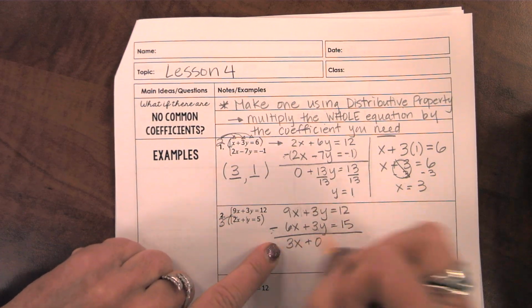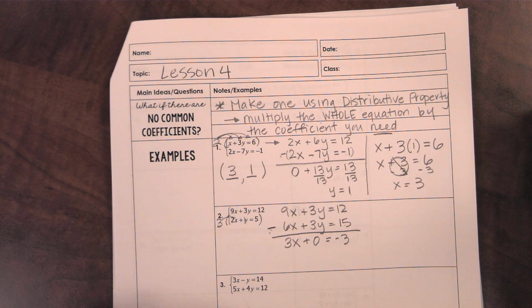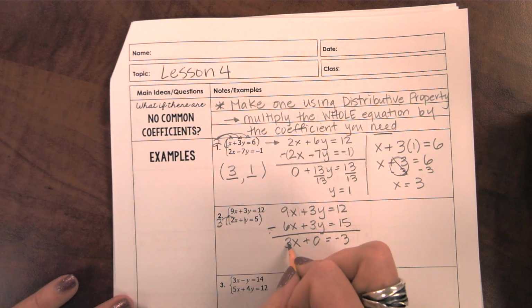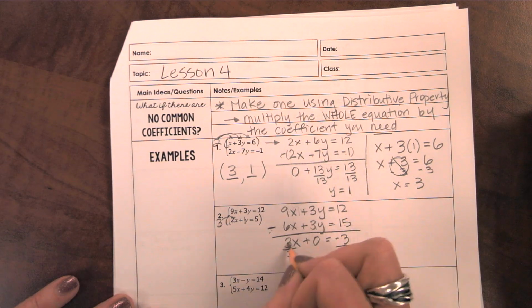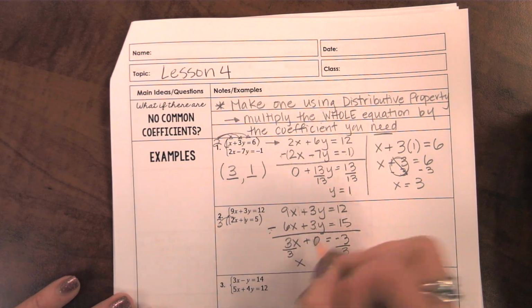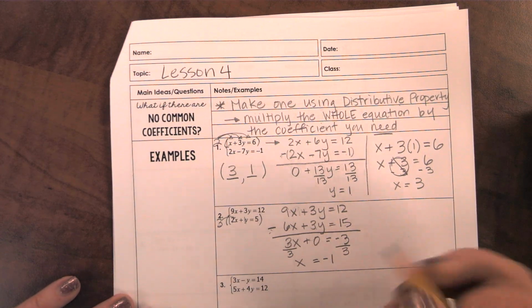And 12 take away 15 is negative 3. Now I am going to solve for my x. Since this is 3 times x, I'm going to divide by 3. And whatever I do to one side, I do to the other. I'm left with x equals negative 3 divided by 3, which is negative 1.